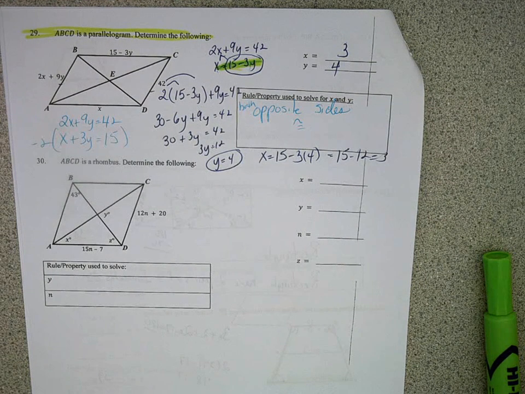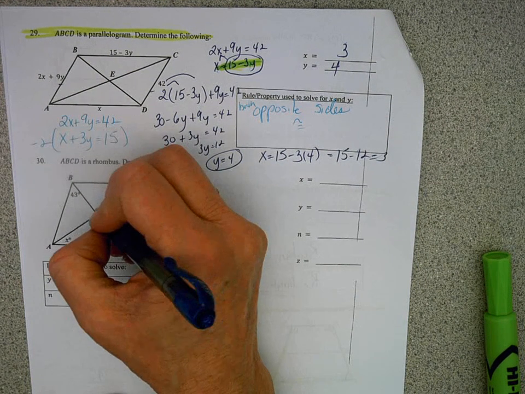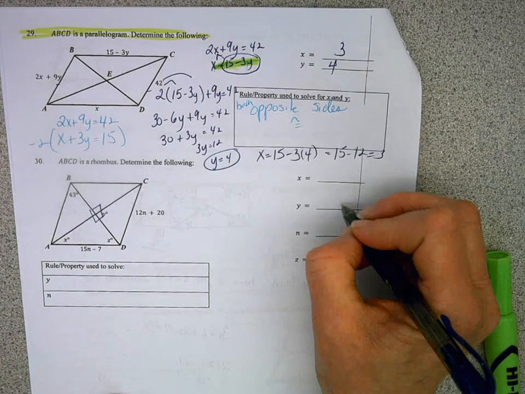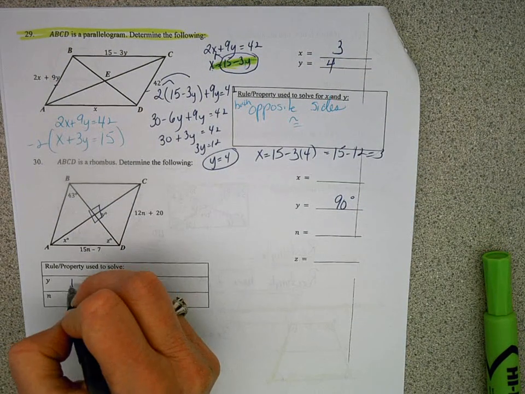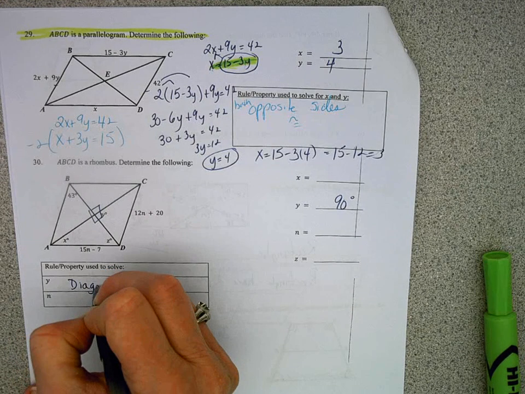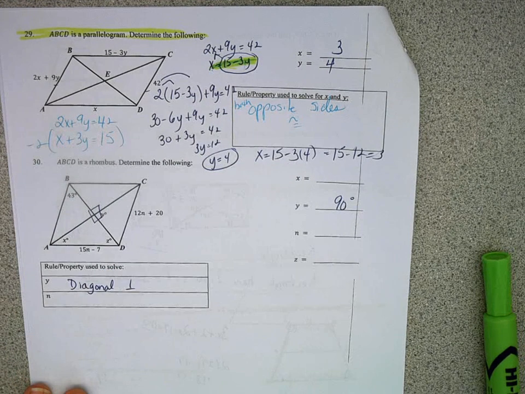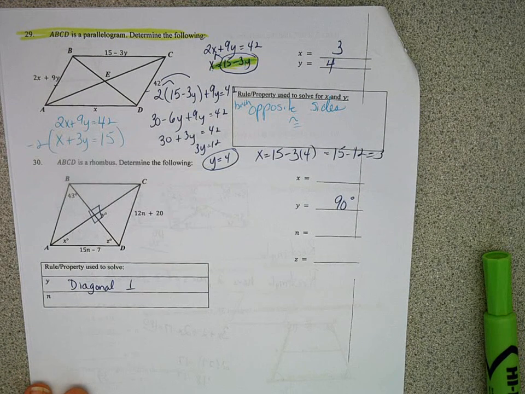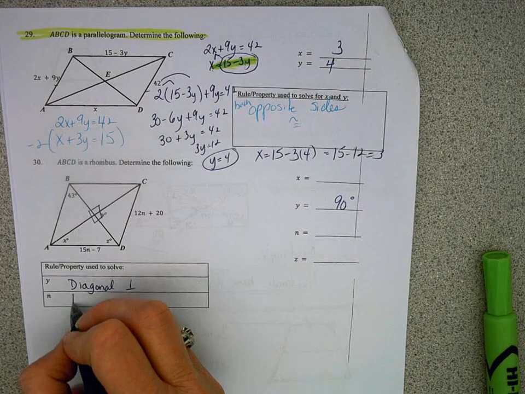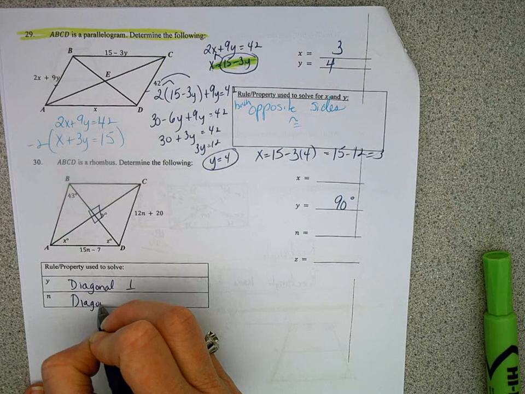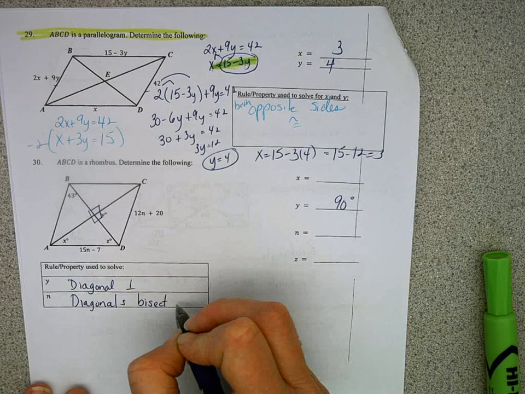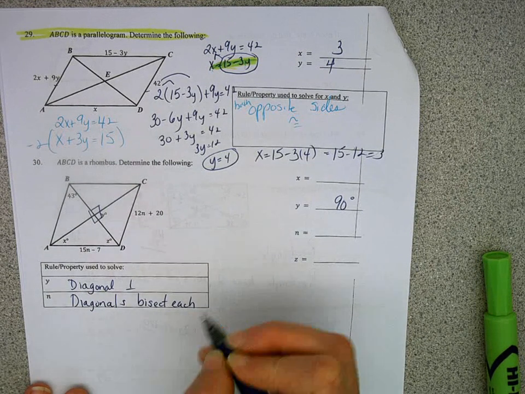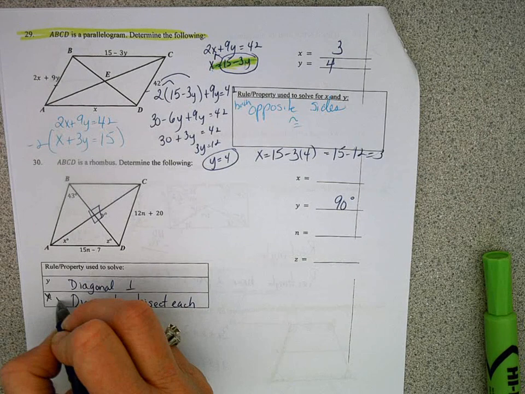Think about a rhombus. Rhombus, the big thing is the diagonals are perpendicular. So right away, I know 90 is what? So I'm going to put diagonals perpendicular. Okay, next thing is the diagonals bisect each angle. So diagonals bisect each angle. And that's not going to help us for n. Sorry, that's going to help us for x.